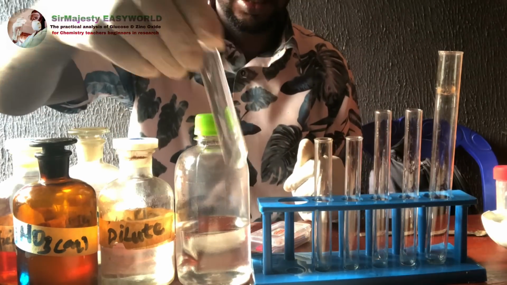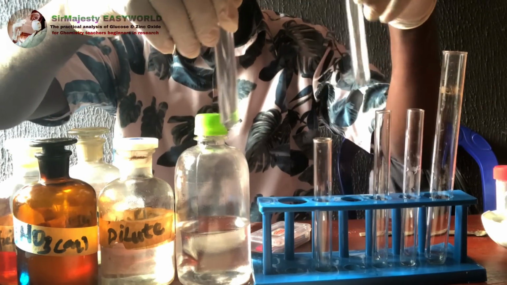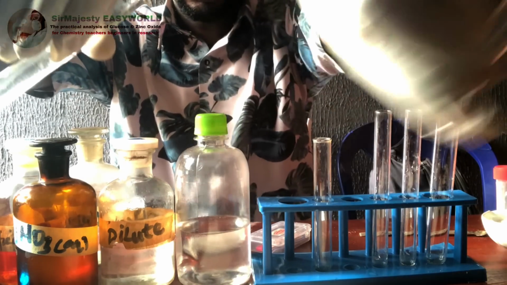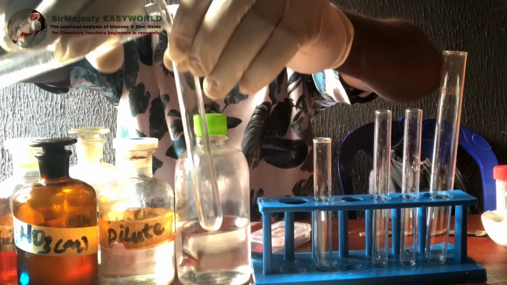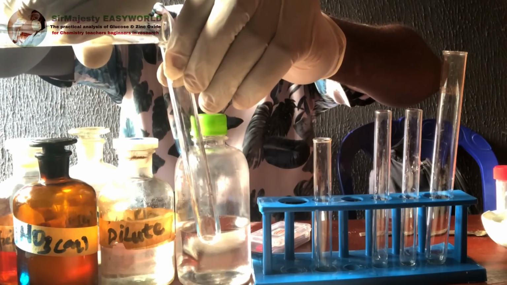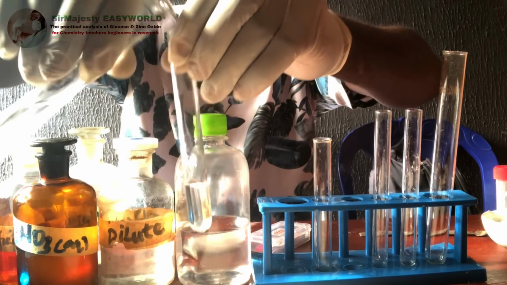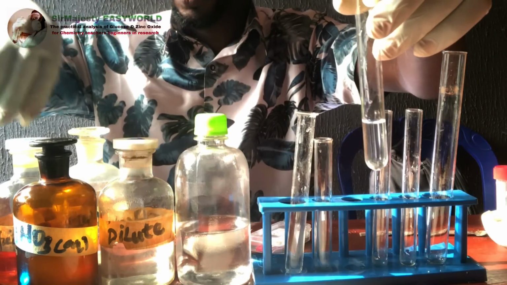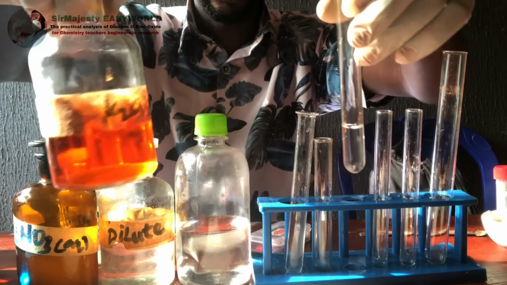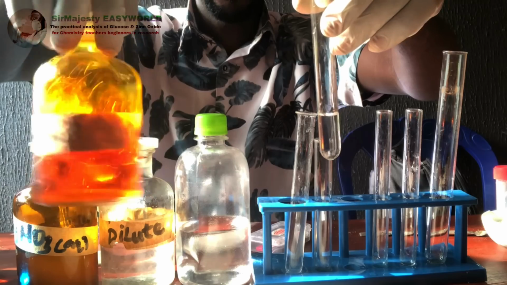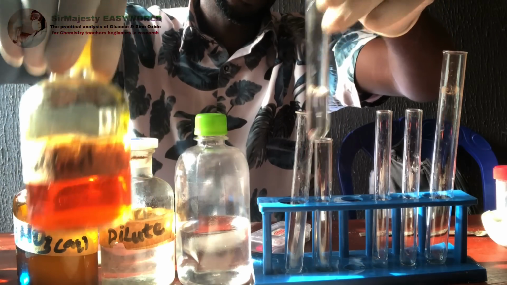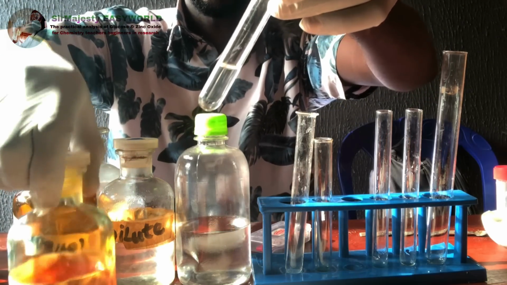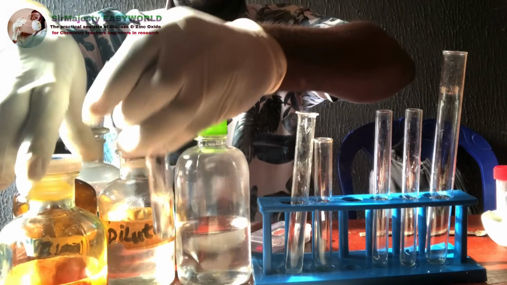So the first step I'll be taking here is you will be asked to collect a sample, and then, as you can see here, add acidified potassium heptaoxodichromate(VI) and keep. This is acidified potassium heptaoxodichromate(VI). It is orange in color, and this is white. But on addition of this and keeping it, let's see what happens.